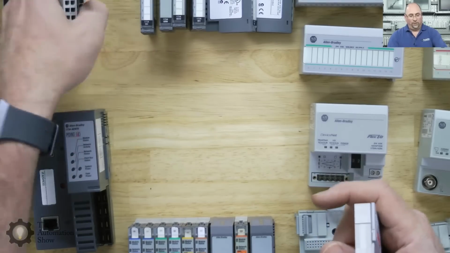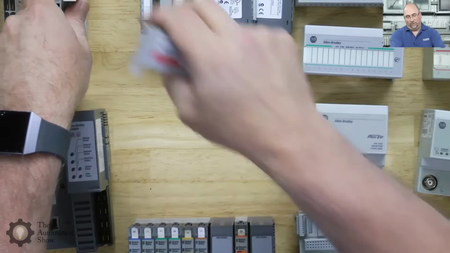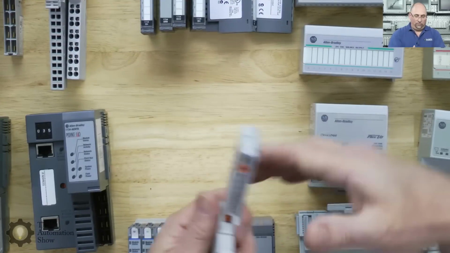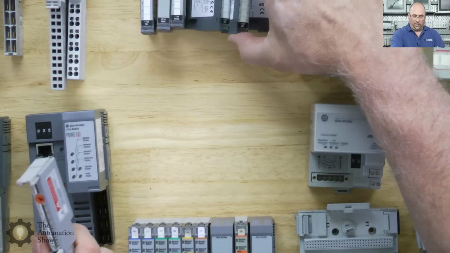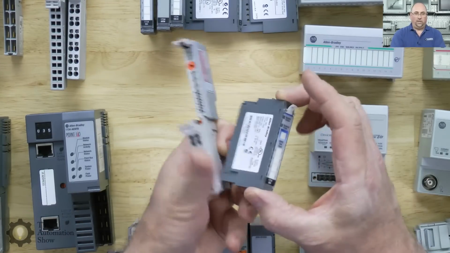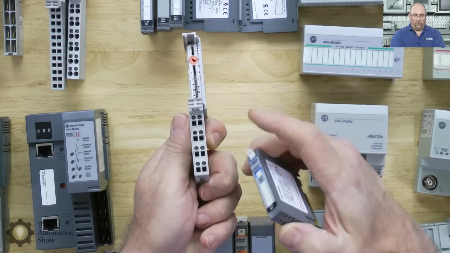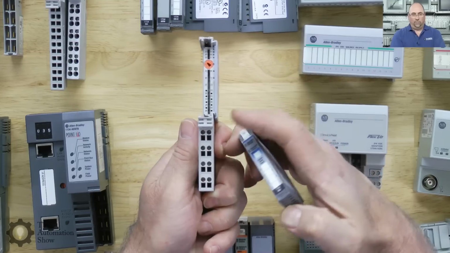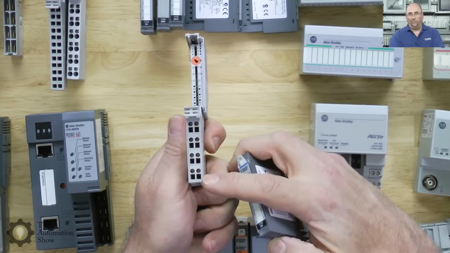And here's the problem with that, or not a problem, but a design challenge, right? If you do get an 8-point module, let's see, where's my 8-point module here? So if you do take an 8-point module, this is an 8-point input module, a DC input module, then you're going to use all 8 terminals for your inputs.